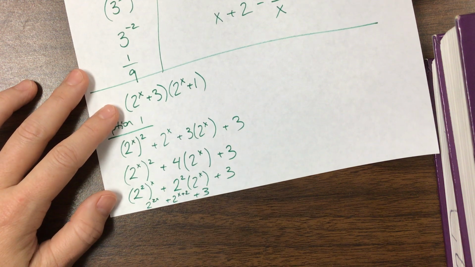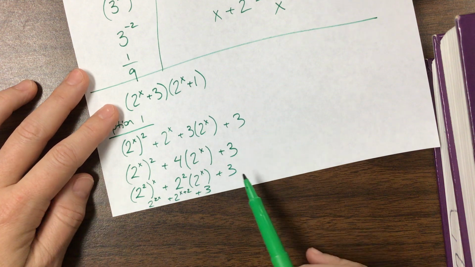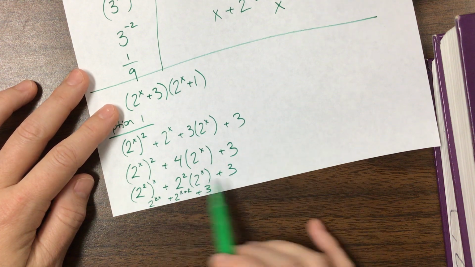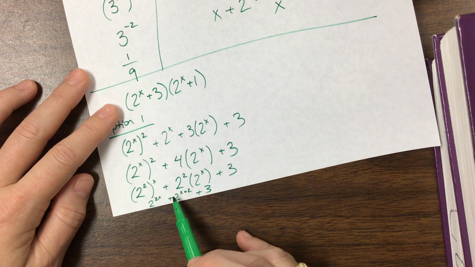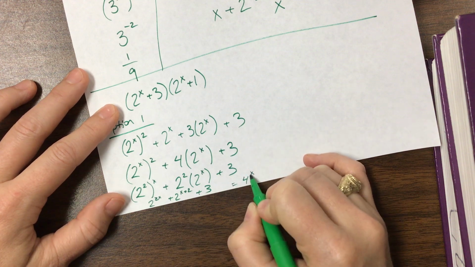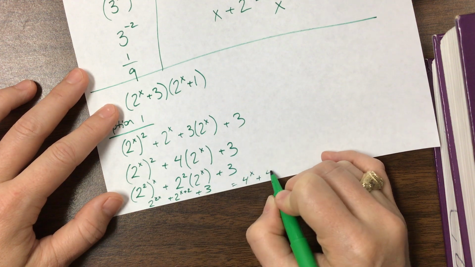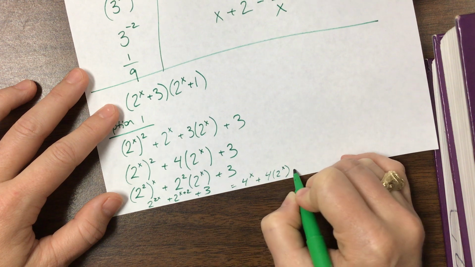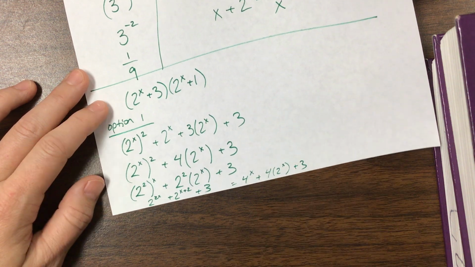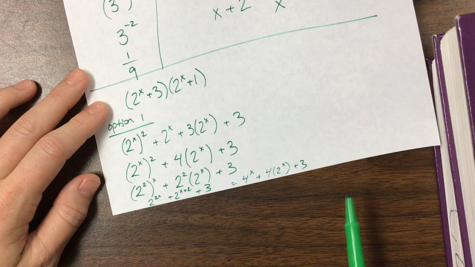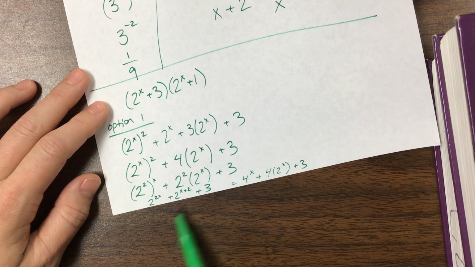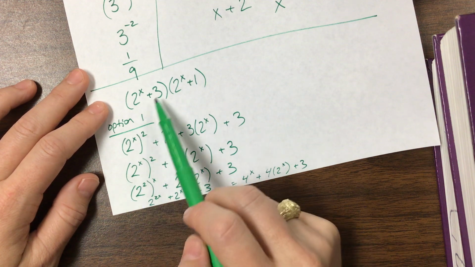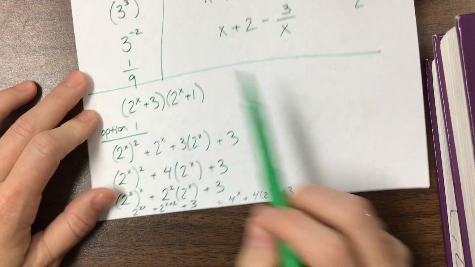This one, it's unclear as to where you have to stop. This is fine, this is fine. You could write this as 4 to the x plus 4 times 2 to the x plus 3. You've got some different choices. The point being, what's more likely to happen is that I'm going to start you here, or I'm going to start you here, and expect you to come back to where we started.